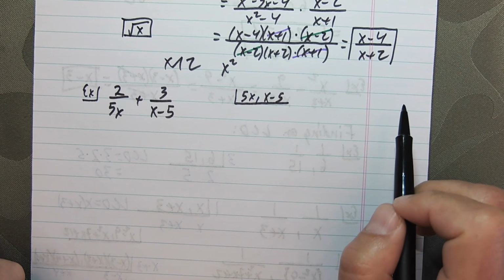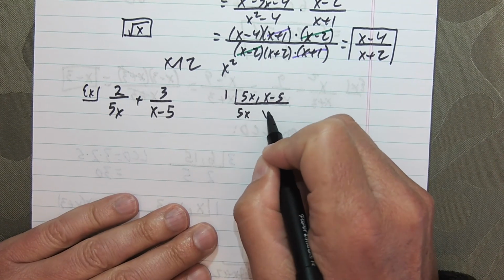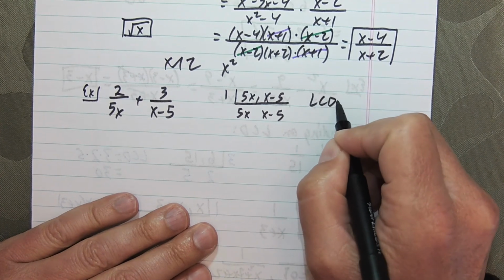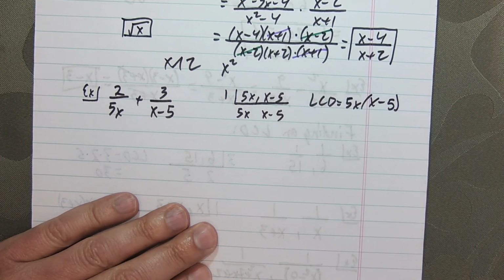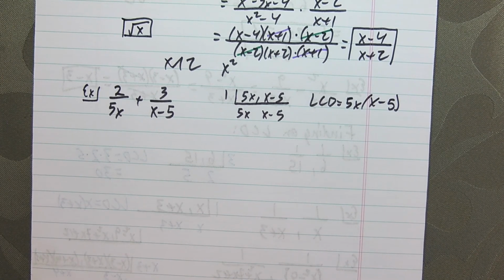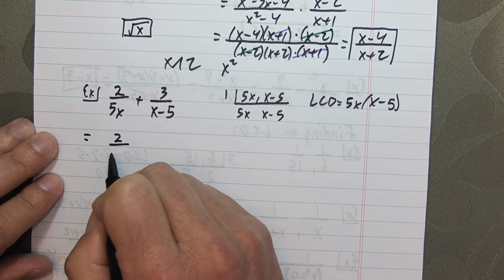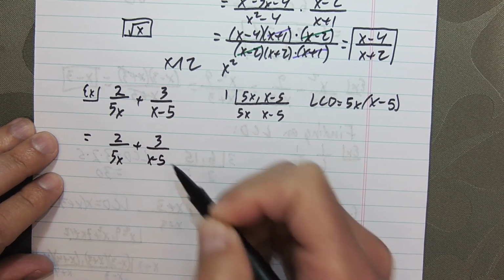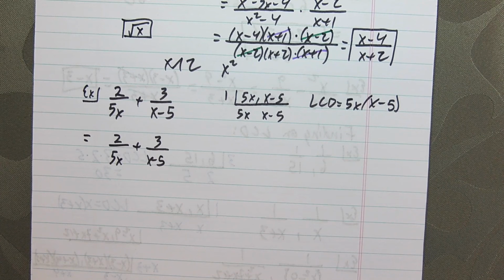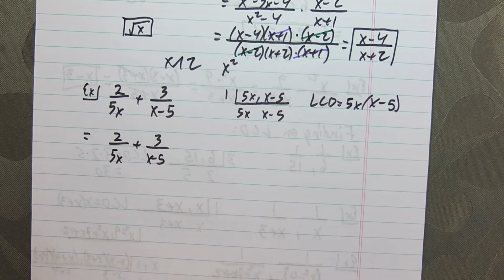There's a 5 and an x in both, but the two are actually independent of one another. And you can actually see from here to here, what's missing is the x minus 5.